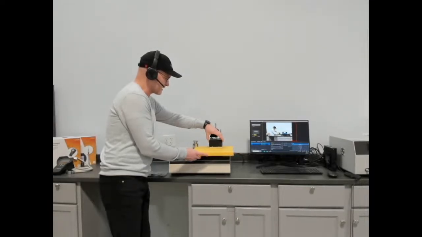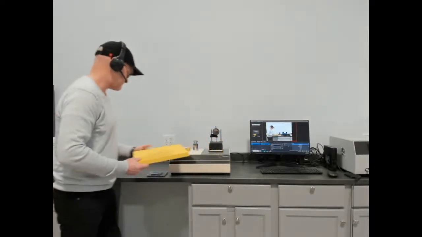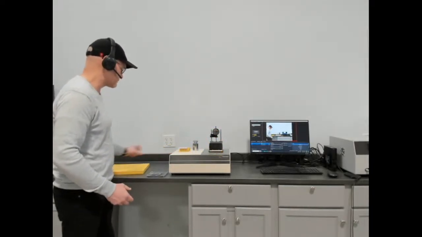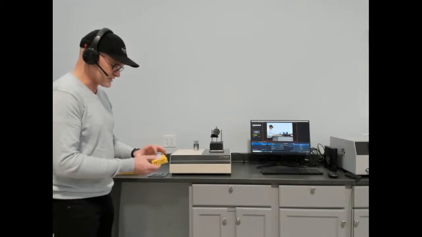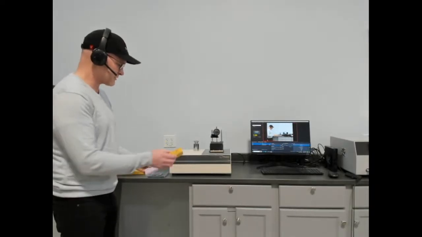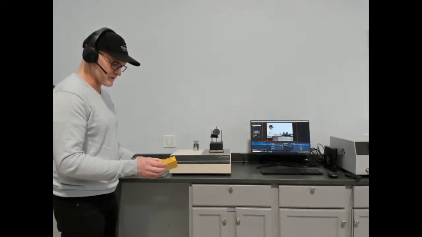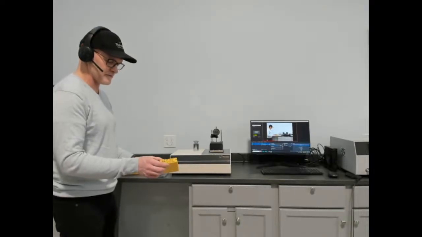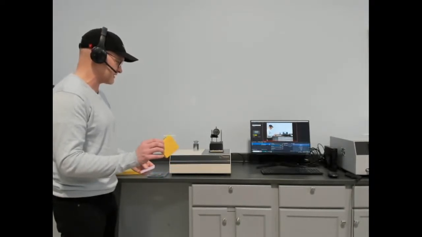But you can move this from location to location and get an average of values for a heterogeneous sample. But the real strength is in the ability to test small materials. Included with the instrument is a piece of NIST 1450E, which is the new generation of NIST material.